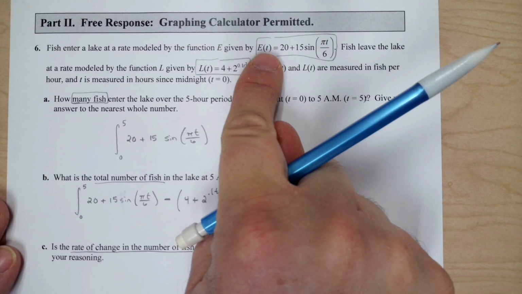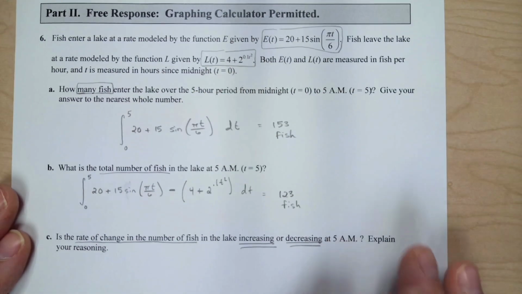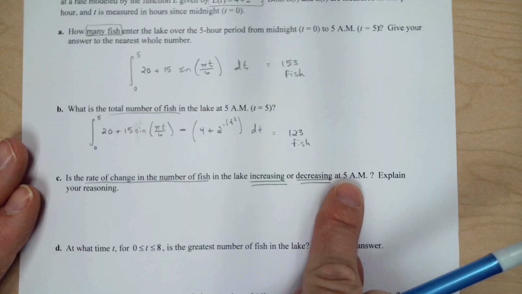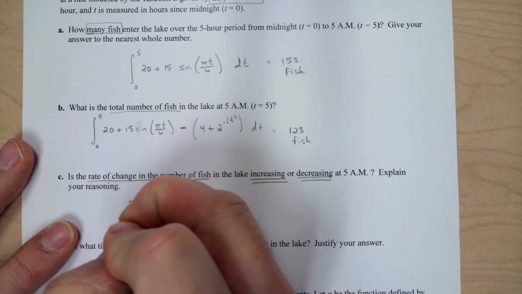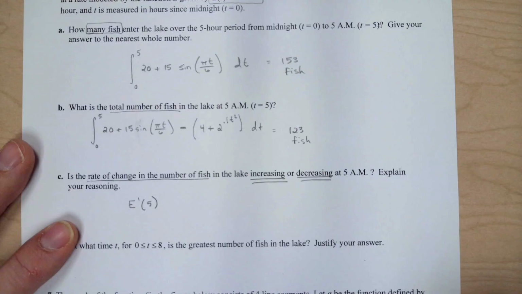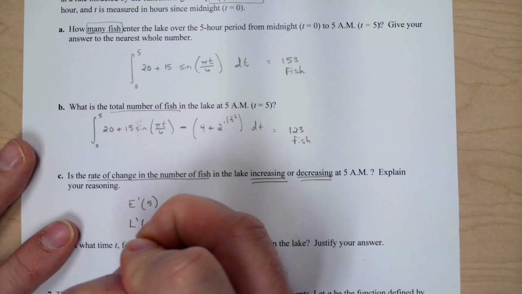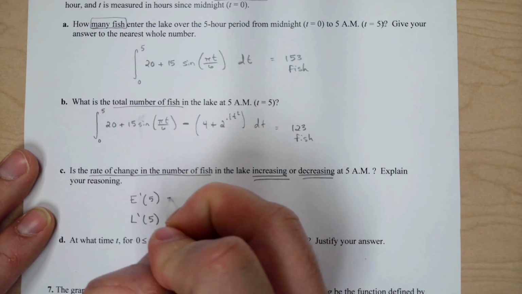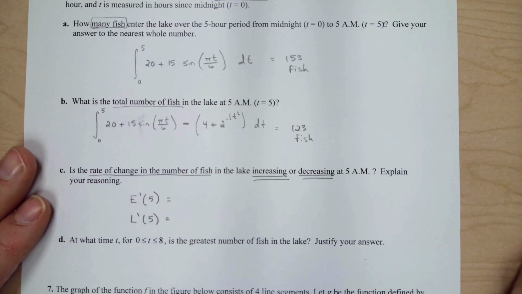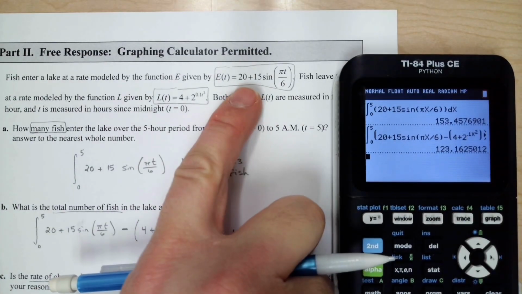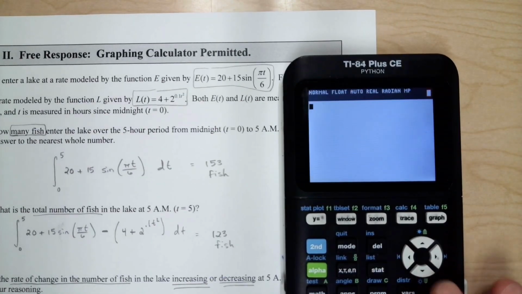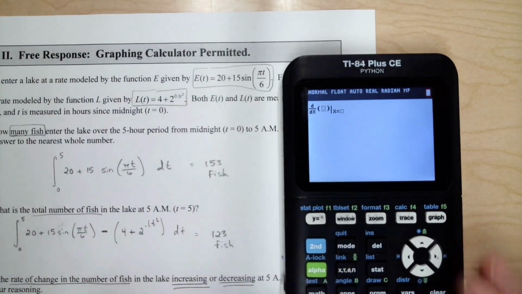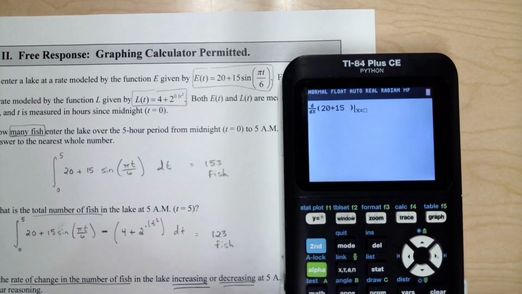So I want to take E prime and I want to take L prime, and I want to see what those values are at 5 a.m. So I'm going to go E prime of 5, and I'm going to go L prime of 5. I could just subtract these and see what happens. I'm going to calculate them separately and just kind of explain it all. So I need the derivative of this at 5, so that's not math 9 now, that's math 8. So I'm going to go math 8. We're going to go 20 plus 15 sine pi x divided by 6. This is at 5.